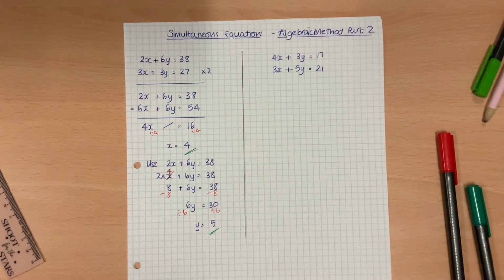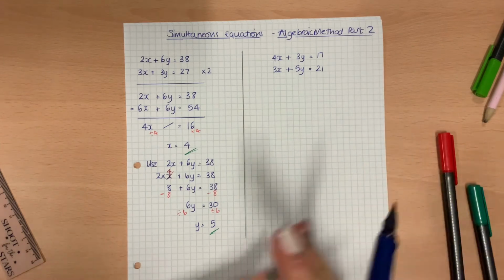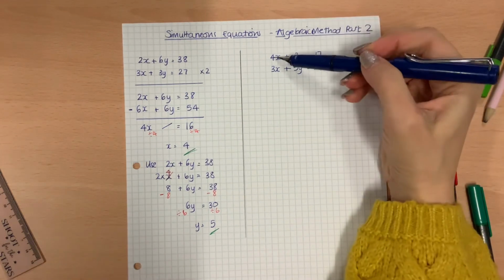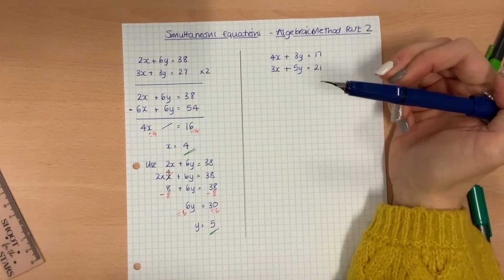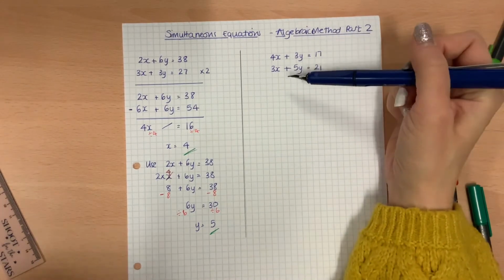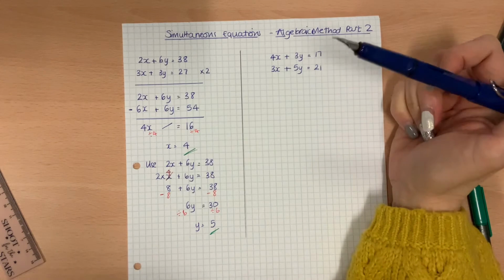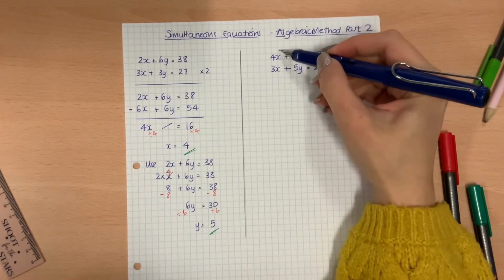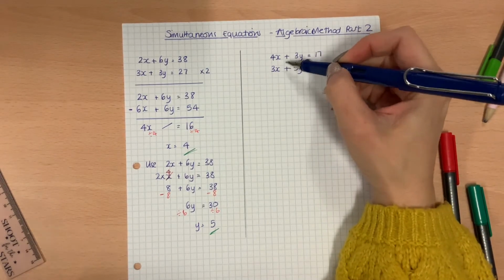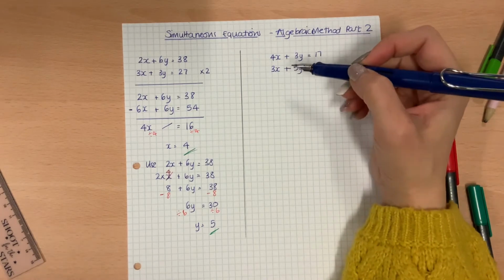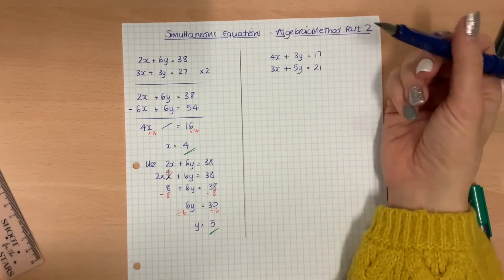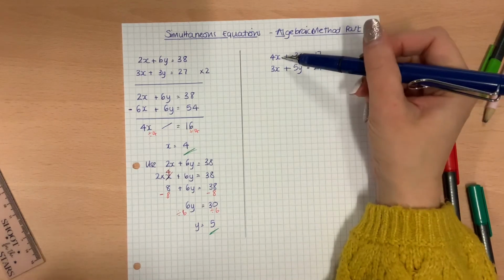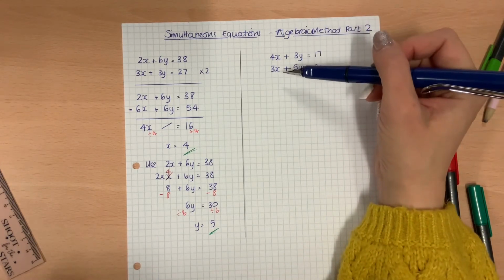Okay, right, let's have a look at the next one. Let's see if we can find any links between them, like doubling and halving links. So 4 and 3, no. 3 and 5, no. Okay, so this time I need to find a number that they're both going to go into. I always tend to lean towards making the x's the same, if I've got a choice, because I can't just double or half one of the equations.